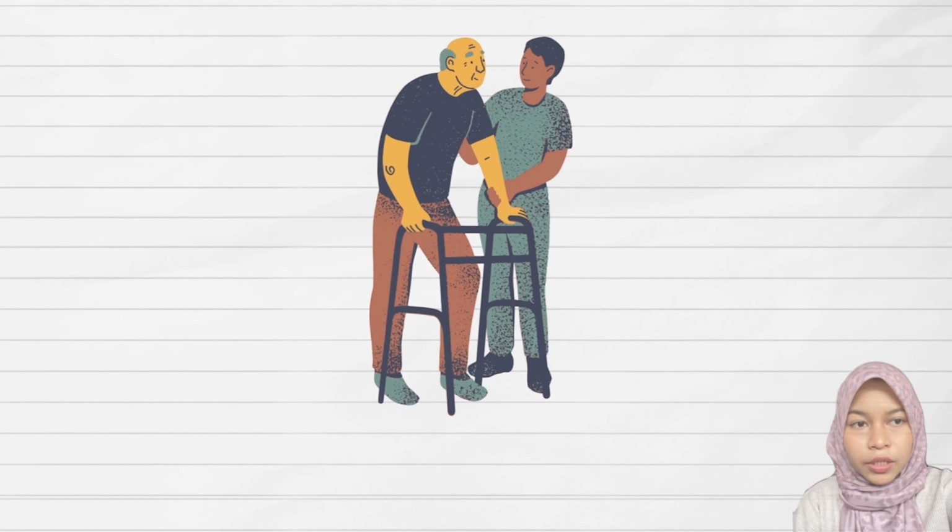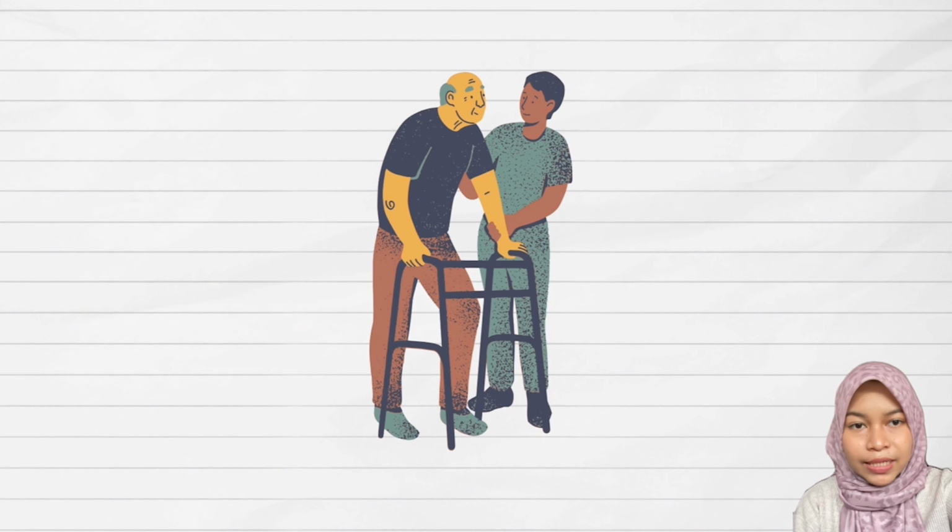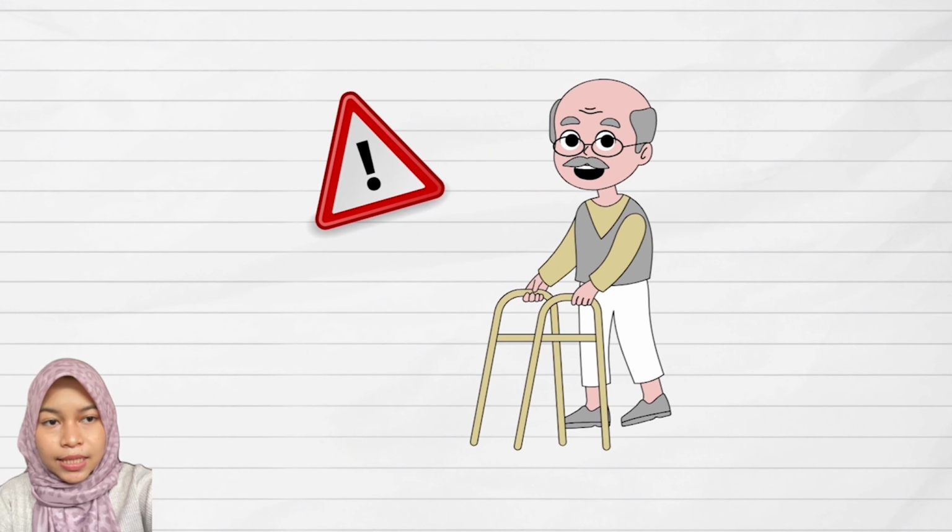Walking frames are a solution to mitigate the risk. These devices are more than just aids. They help with improving balance and stability. Why is it crucial? With the high incidence and severe consequences of falls, walking frames become instrumental in reducing risk, ensuring the safety and preserving the independence of elder adults.